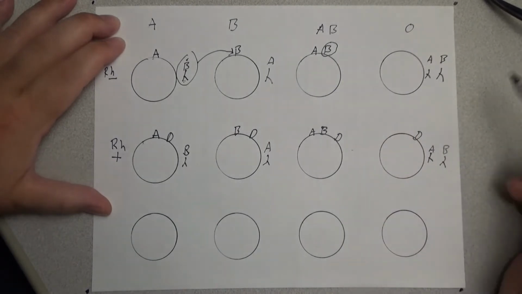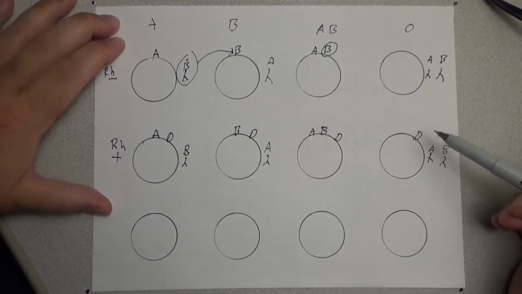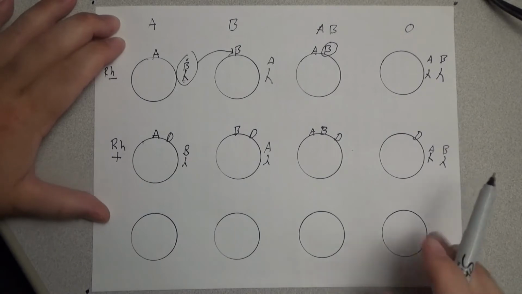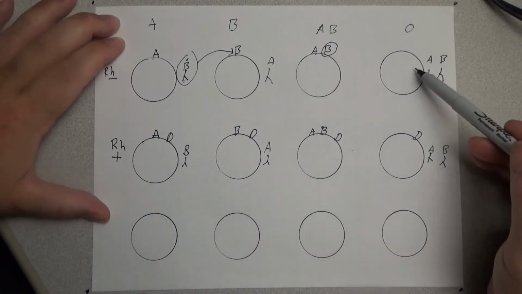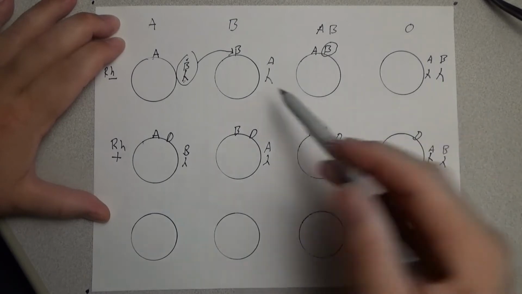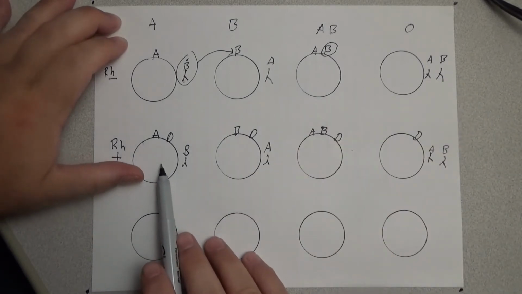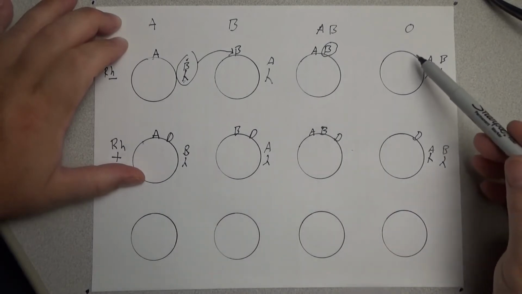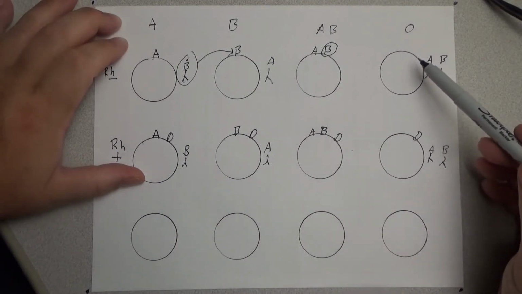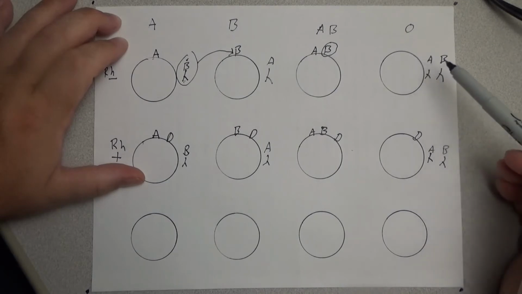So let's take a look at something that would happen with somebody who received type O blood. All right, so let's say that this A positive person received O blood. Now, the one thing that you'll hear about is universal donors and universal receivers.